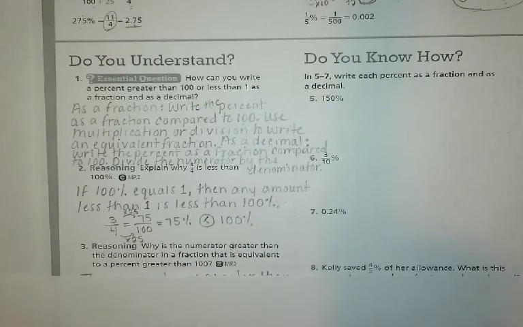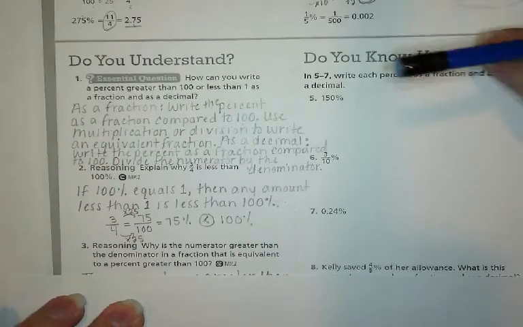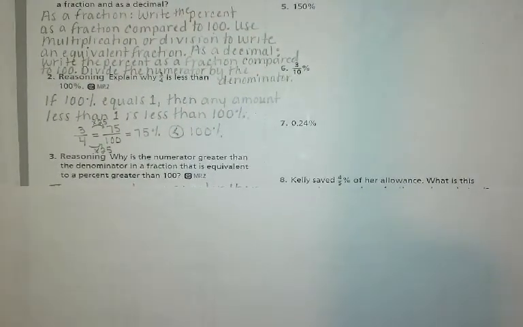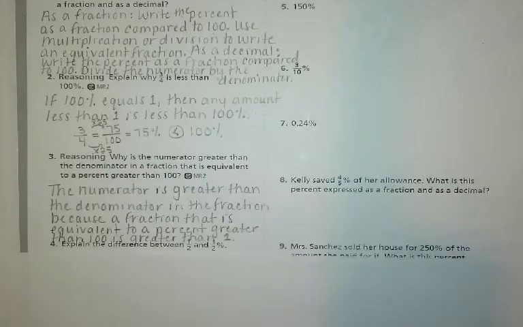Number 3. Why is the numerator greater than the denominator in a fraction that is equivalent to a percent greater than 100? Go ahead, take a moment and write that down, and I will go over it in a moment.